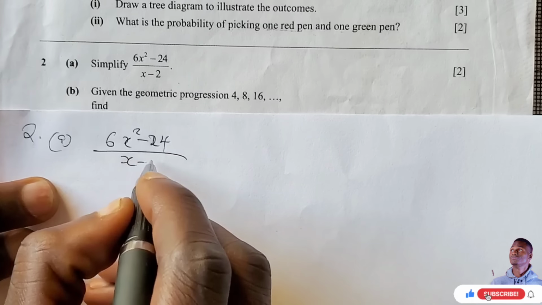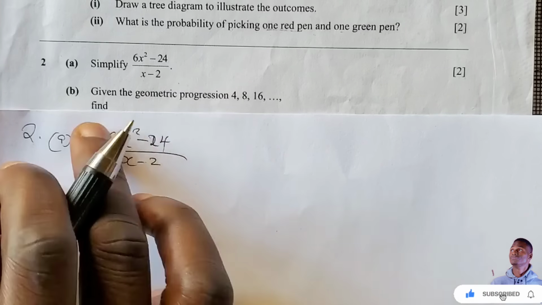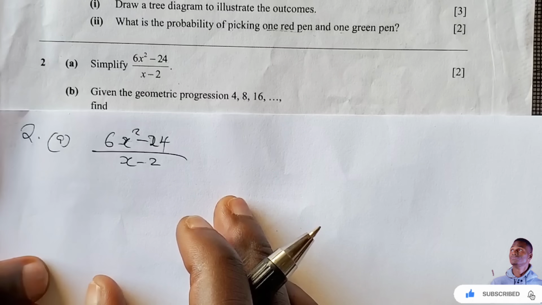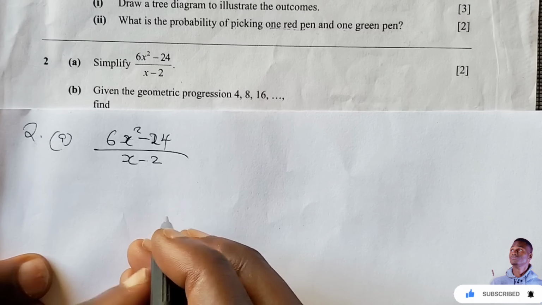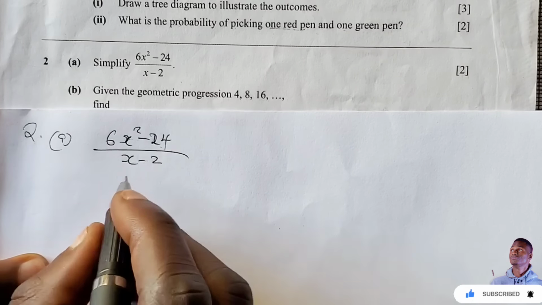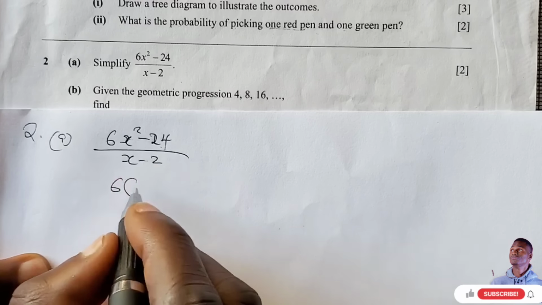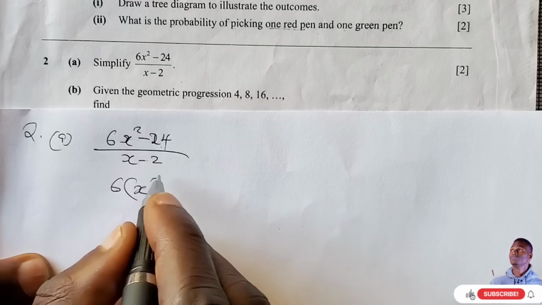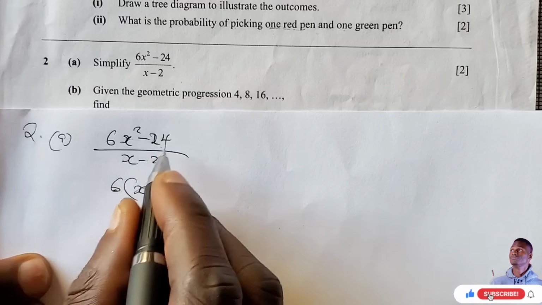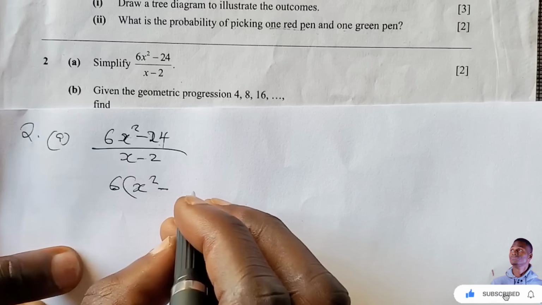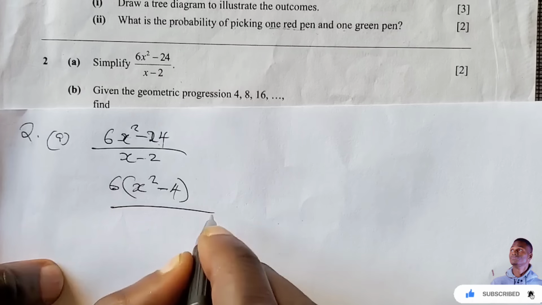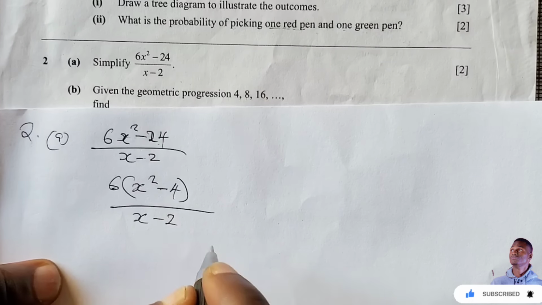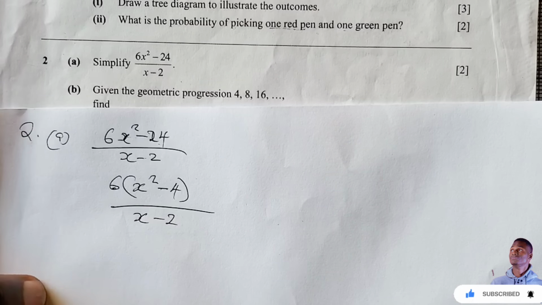Like this, x minus 2. So here you know that this is a single fraction, so you can just simplify it by factorizing. 6 can go into 24, so 6 is common. So 6 outside, you just remain with the x squared, minus 4, since 6 times 4 is 24. Then here just remain with x minus 2, just the way it is.